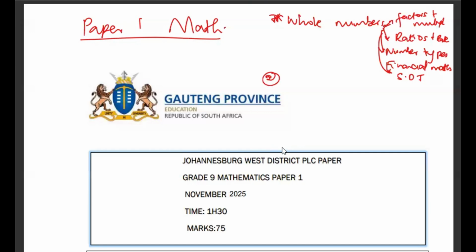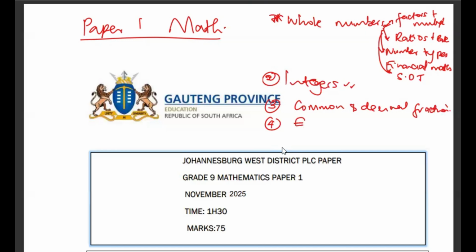Then topic number 2 is what we call the integers: the positive, negative numbers together with the square roots and cube roots and how we use them in the calculations. Topic number 3, we have the common as well as the decimal fractions. That is also one aspect that we need to put into consideration when preparing for paper 1. And besides that, we have the exponents. In this case, we need to test the laws and the application of the laws.